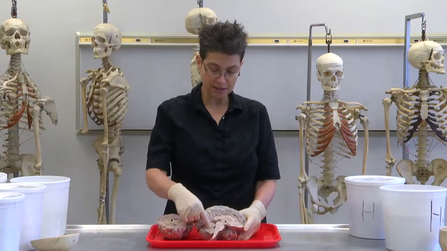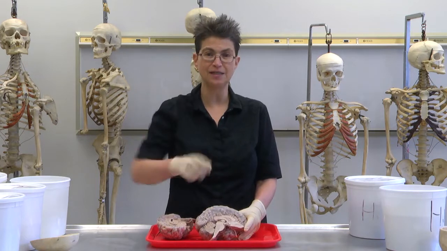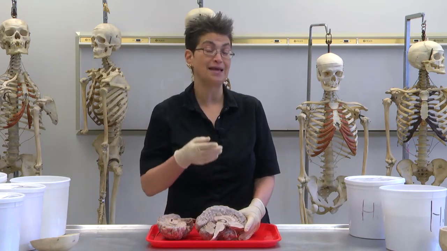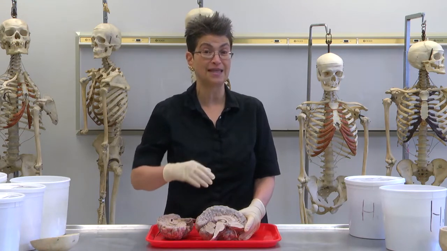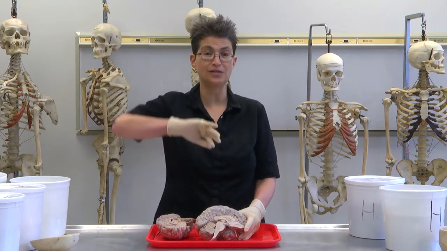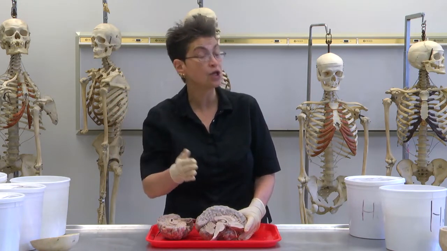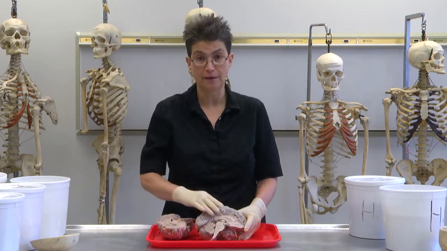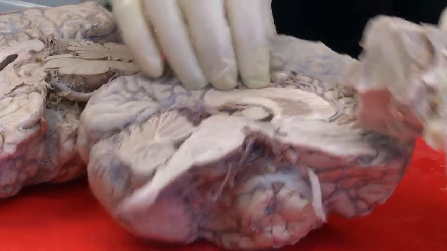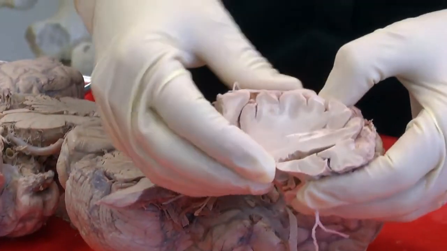So what's similar between these two areas? Well, they both have these hills and valleys. They're named different things, but they account for the same thing, which is that they increase the surface area, because cortex is only there where there's a surface. So to get more cortex, you have to make more surface area. In the cerebral cortex, that's done by making these hills and valleys that are called sulci and gyri.